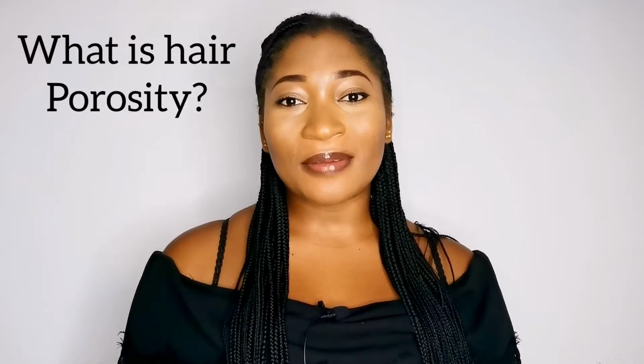Hair porosity is the hair's ability to absorb and retain moisture. It is broken down into three categories, namely low porosity, medium or normal porosity, and high porosity. Low porosity hair doesn't easily absorb moisture, but when it does finally absorb the moisture, it retains it for an extended amount of time. Normal porosity hair absorbs moisture easily and doesn't easily lose the moisture, while high porosity hair easily absorbs moisture, but it loses the moisture as fast as it absorbs it, if not faster.